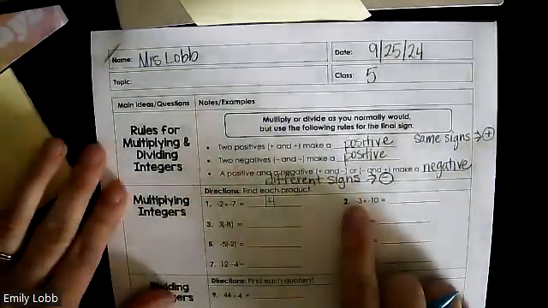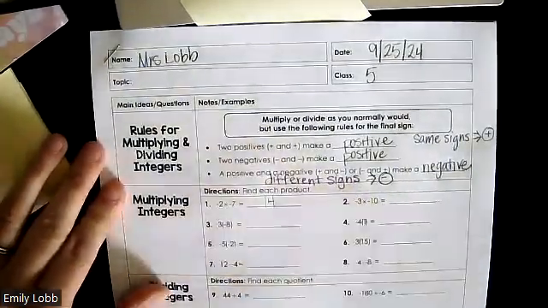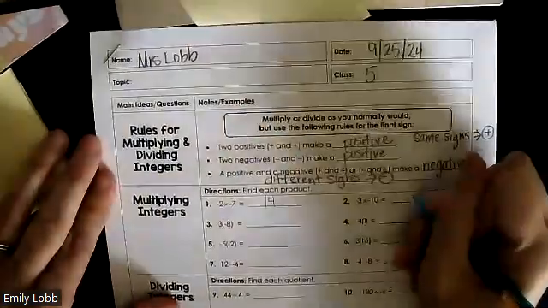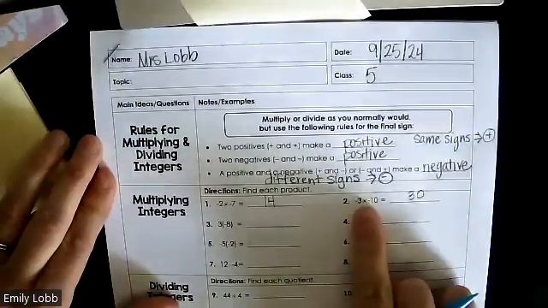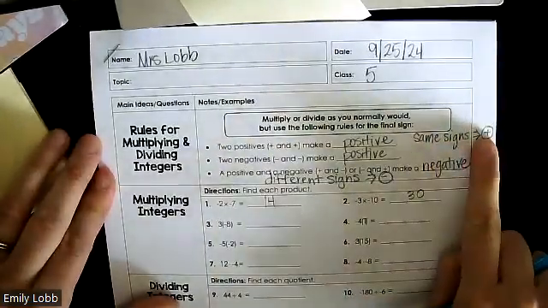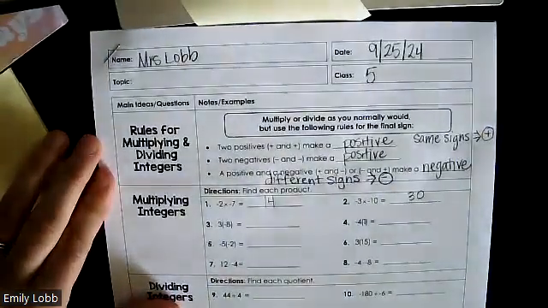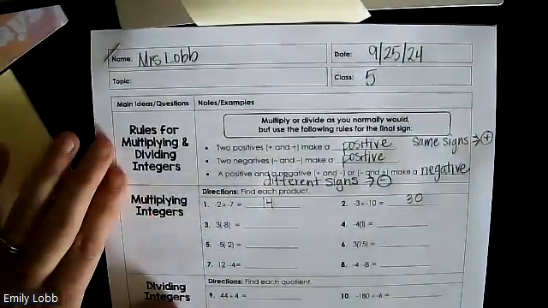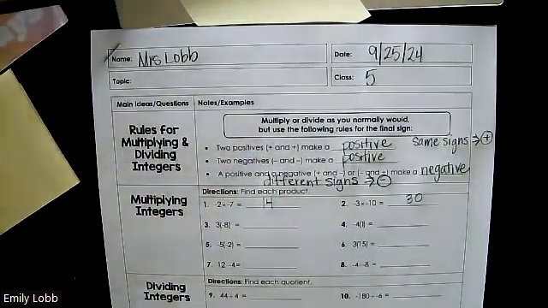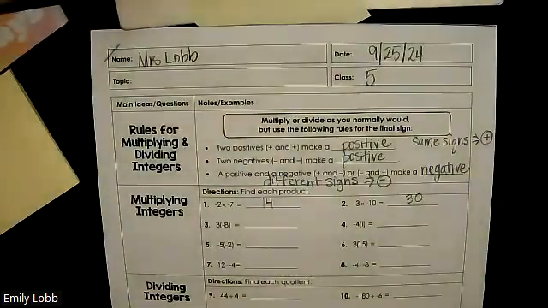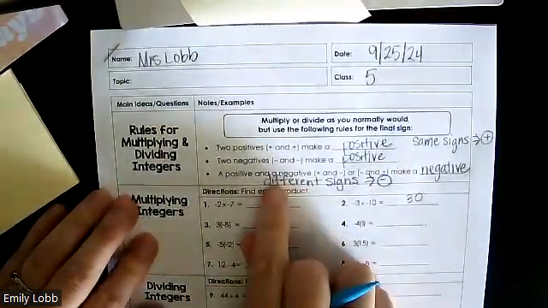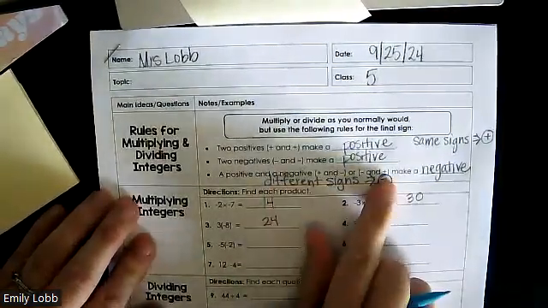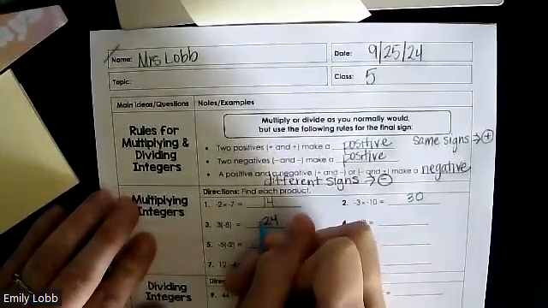All right, multiply as you normally would. What's 3 times 10? 30. So I'm going to write 30. Are my signs the same or different? The same. So my answer is positive. Well done. Multiply as you normally would. What is 3 times 8? 24. Very good. You notice that our signs were different. So our answer is negative.